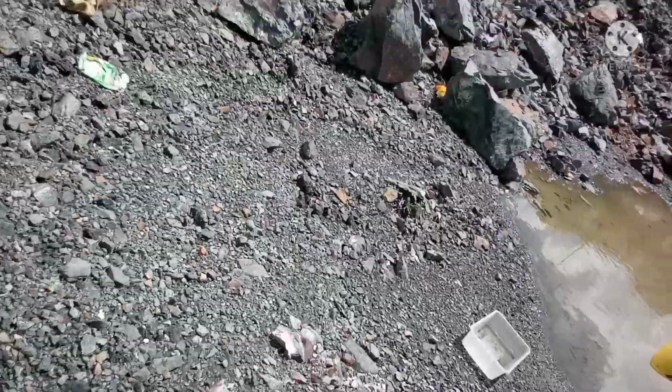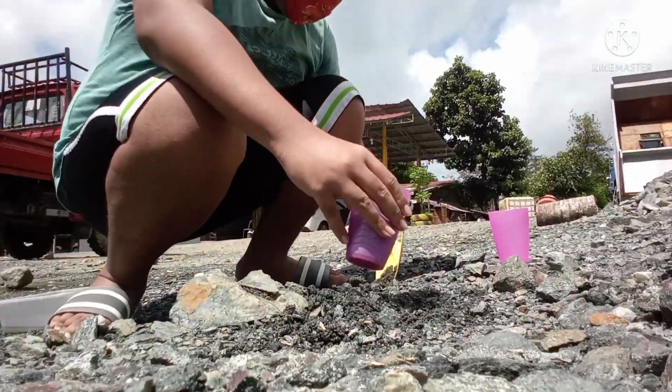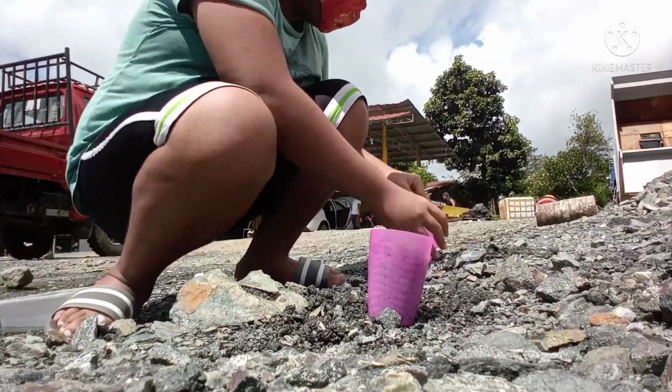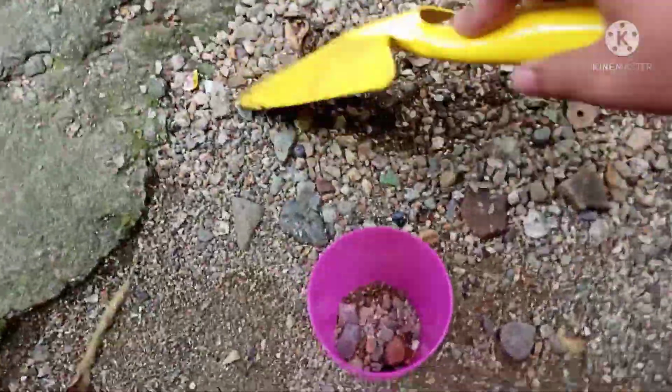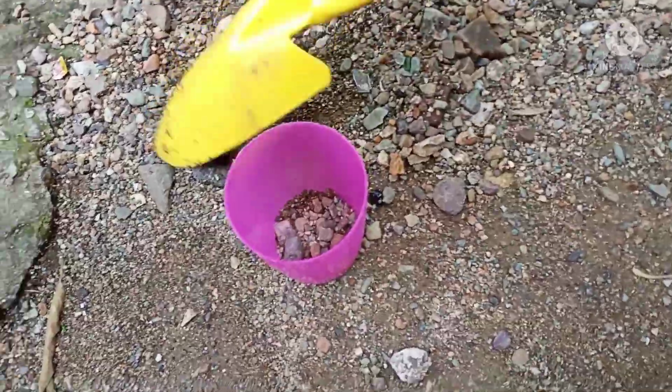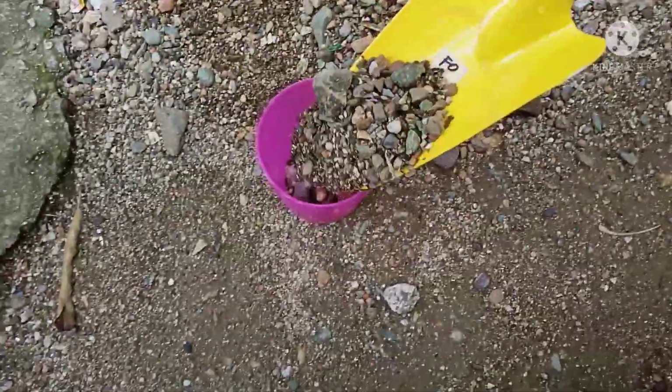Okay, we have arrived now at the location of the gravels. Okay, let me put my camera first. Okay, for the rocks, we already have them here in our house. So I'm just gonna shovel it in. Okay, now I am in the riverside. Then we will get the sand in here and some rocks. So yeah, let's go.